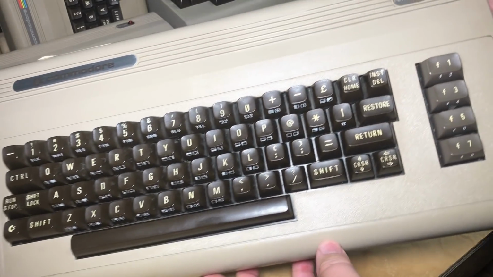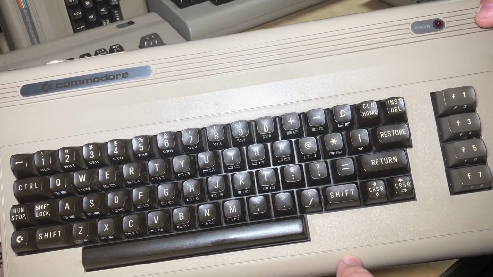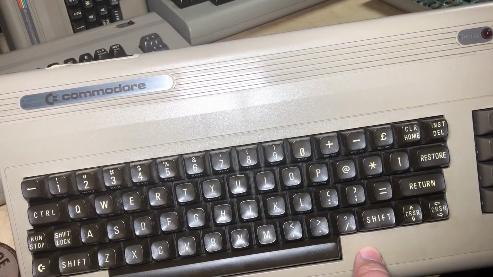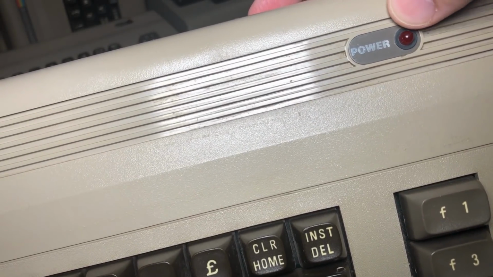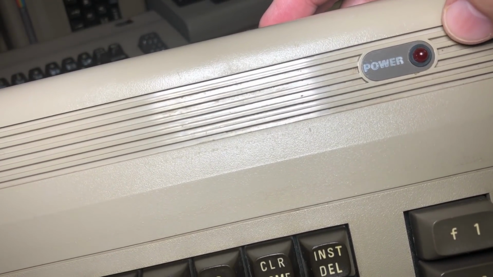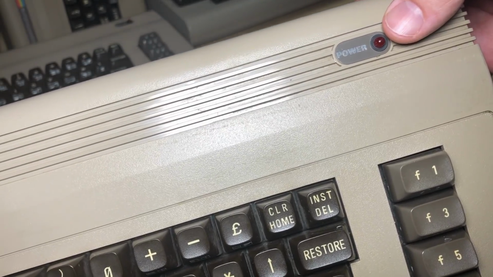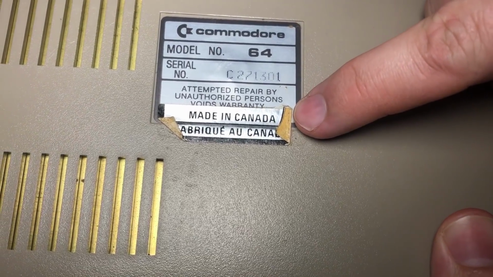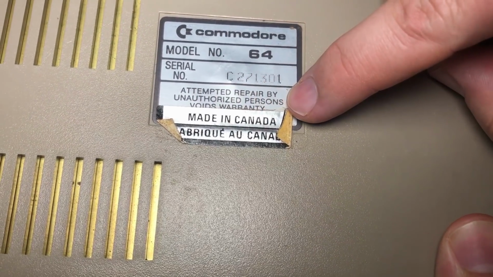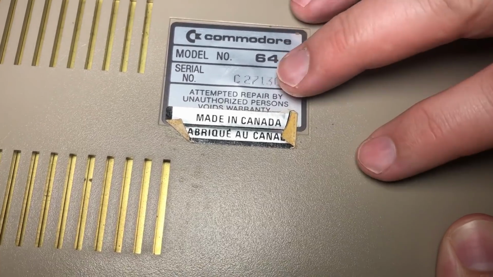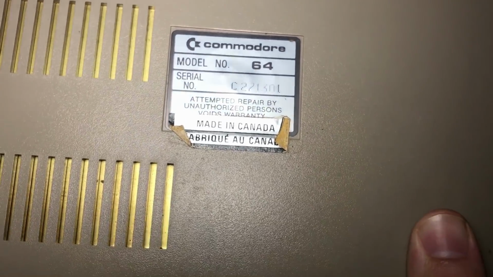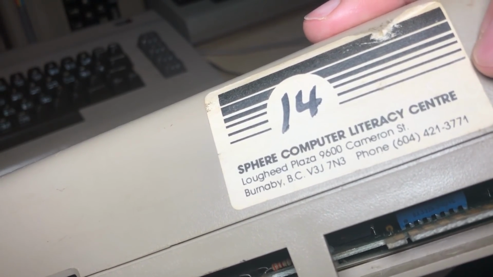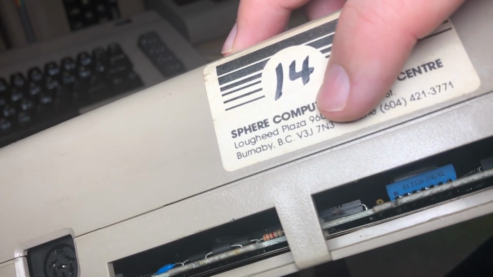But I'm happy to say that my other silver label 64, I got it working again. They were both dead for a while. This one's basically the same, but it does have the power label here that's like the more modern C64s. So I don't know if they changed that or if this was a replacement. And this one also has a Made in Canada sticker that covers up the Made in the USA sticker. So I think some of these were actually made in Canada. Both of them came from this Sphere Computer Literacy Center in Burnaby, British Columbia.